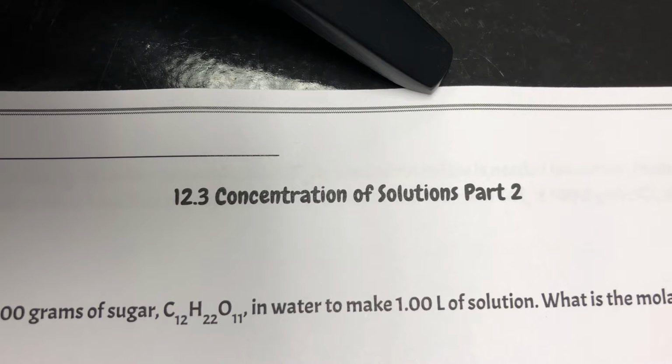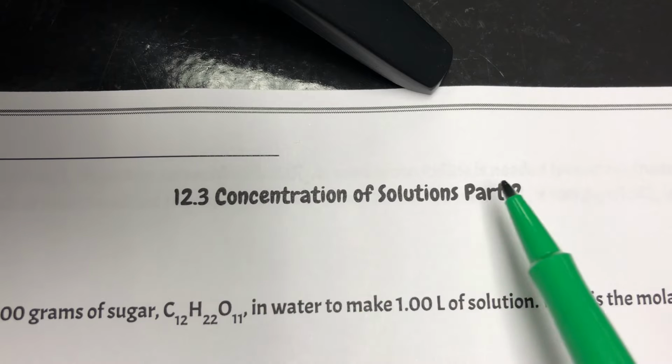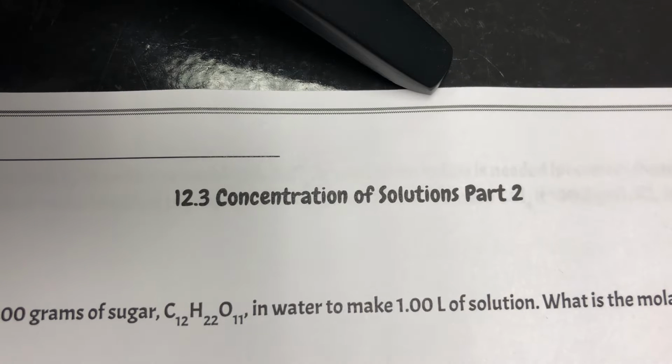All right, here we go for 12.3 part 2. So we're still talking about concentration of solutions. This one is a little bit shorter than yesterday's. We're going to do fewer practice problems, partly because we don't have to talk about the dilutions part.